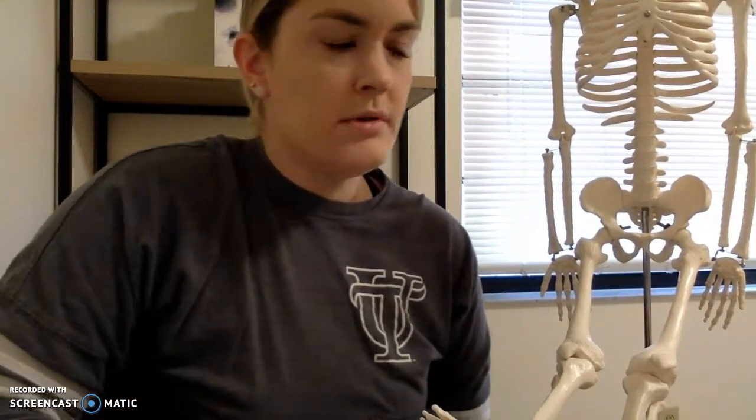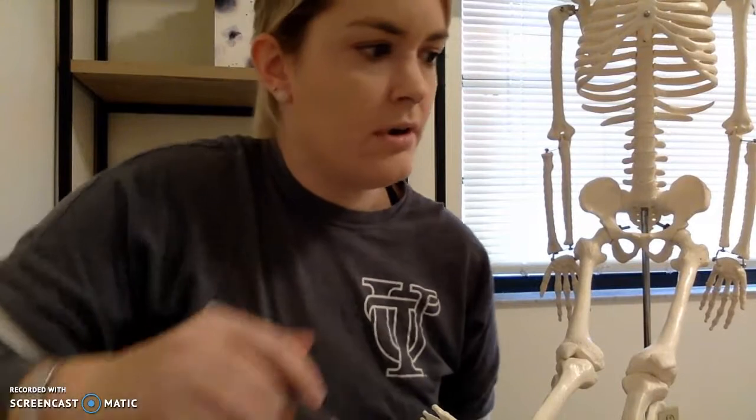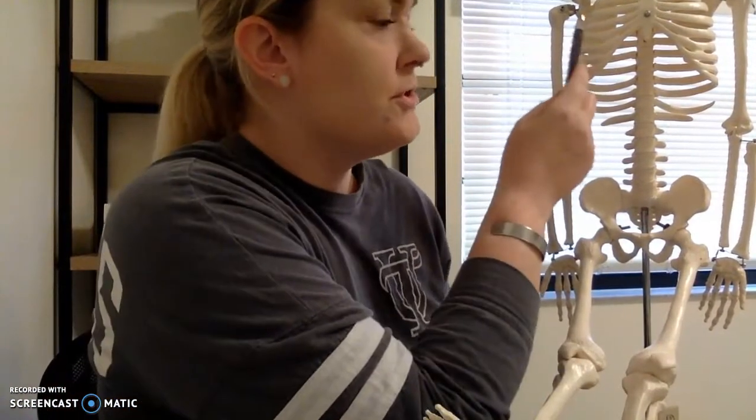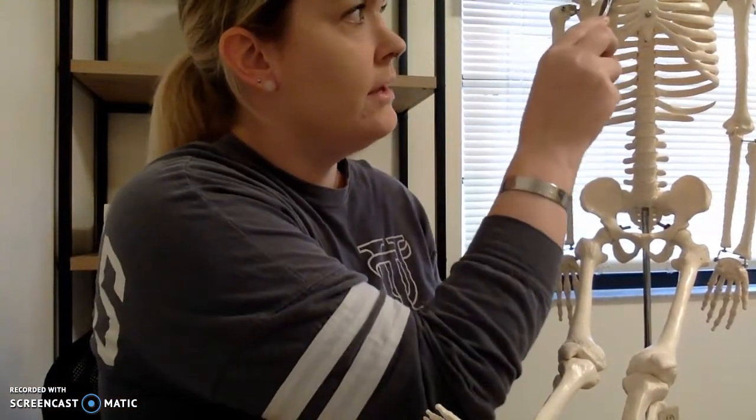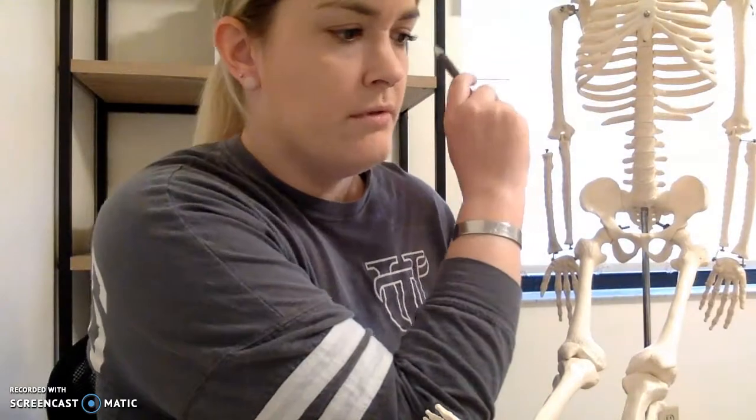I'd like to talk about the bones that can be found in our appendicular skeleton. This is going to include our upper and lower limbs, our pectoral girdle, and our pelvic girdle. The bones of the appendicular division are our pectoral girdle, which is going to include our clavicle and our scapula. We have two of each of those.